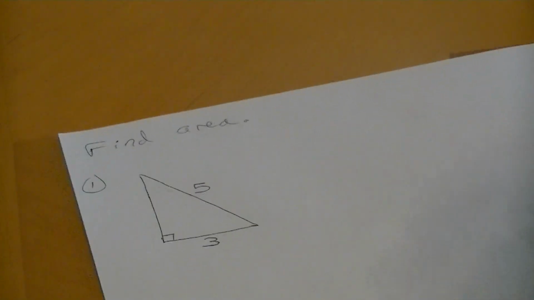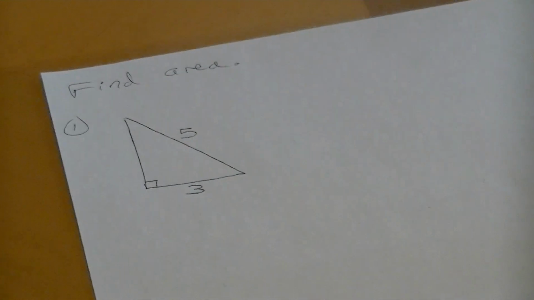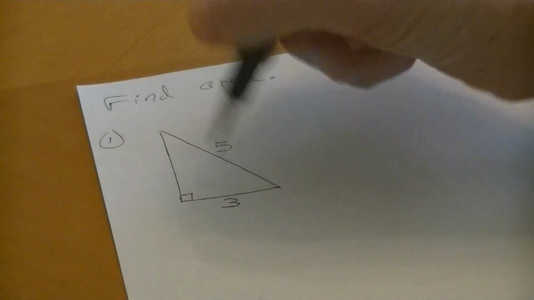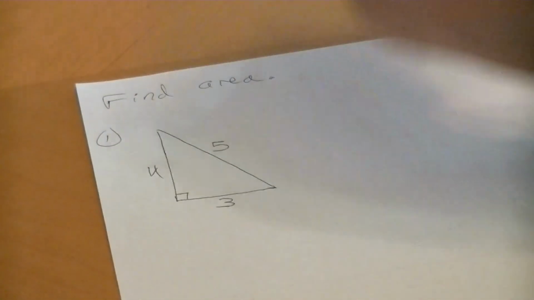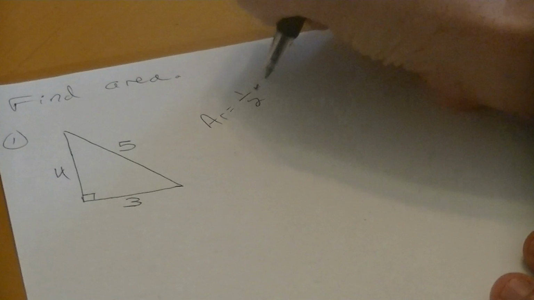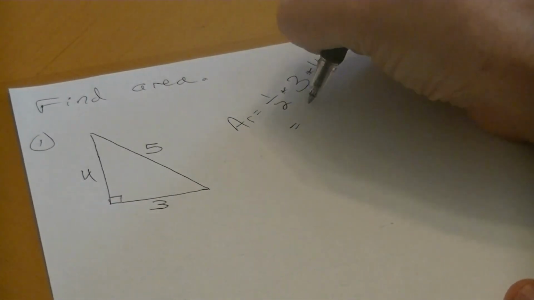So, let's quickly try a couple that we already would know the answer to. This triangle I would normally not get with Heron's formula. Normally we would just say, well, it's a right triangle, missing side has to be 4. Normally we would just say area is 1/2 base height, and that's going to come out to be 6.